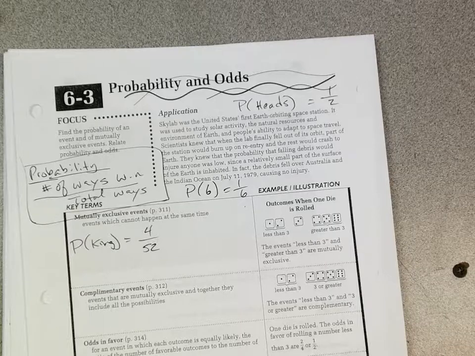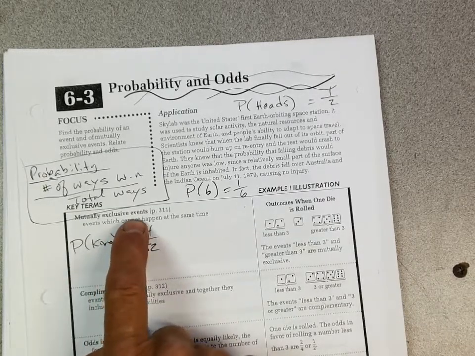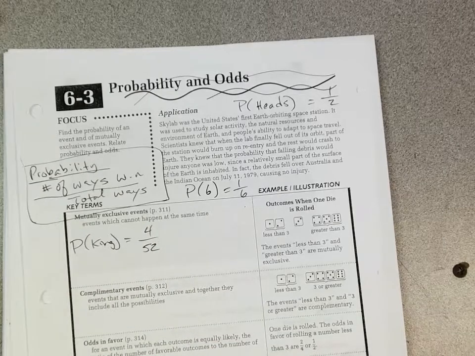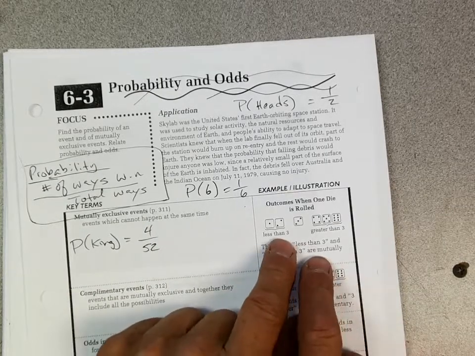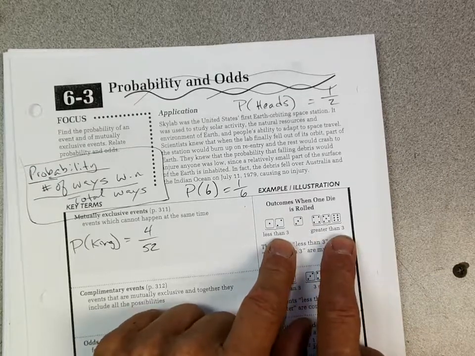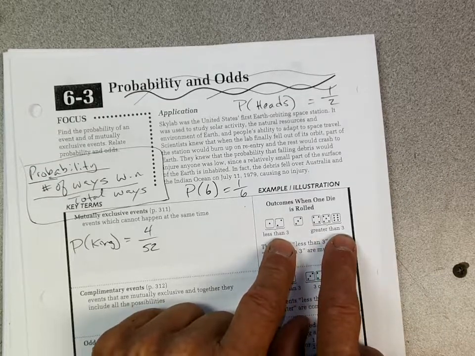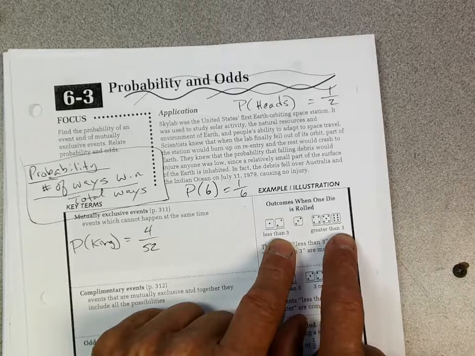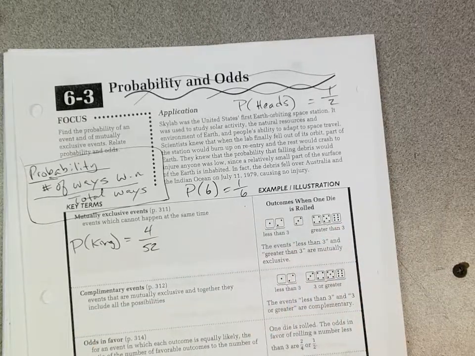So now, we talk about the idea that there are, first of all, mutually exclusive events. Exclusive events are events that don't affect each other. Less than 3 and greater than 3: both these events are completely separate, mutually exclusive. Something that would not be mutually exclusive would be, for instance, if I drew 2 cards.